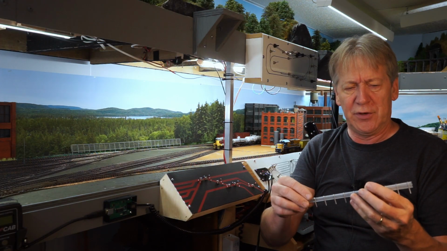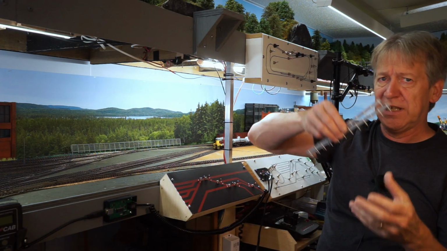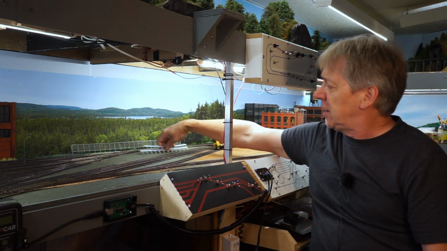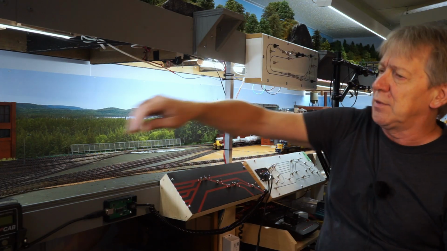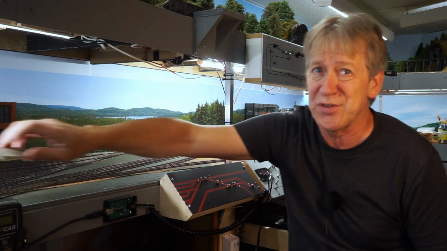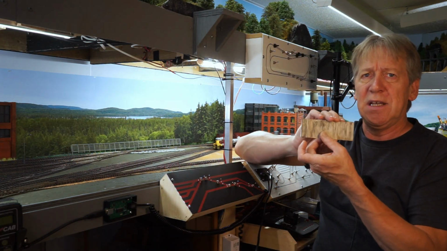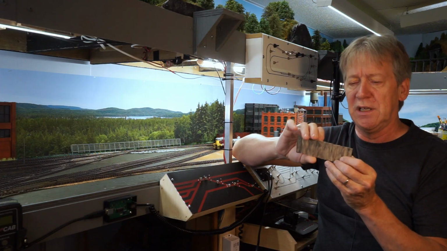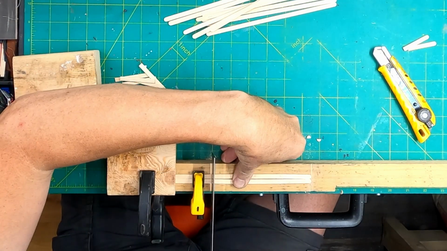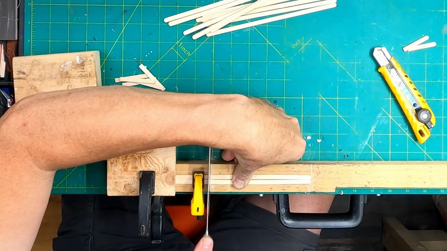And I think I have 3 or 4 sections of it, but I'm going to see how that can work back there. And then the first thing I'm going to do is, I made up this section of wood fencing, and it's just a section of foam core with those little craft stir sticks that I cut up.